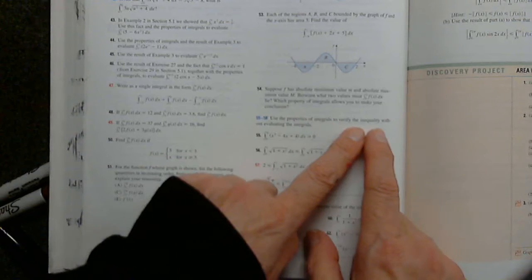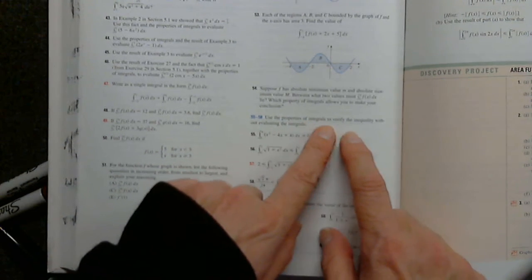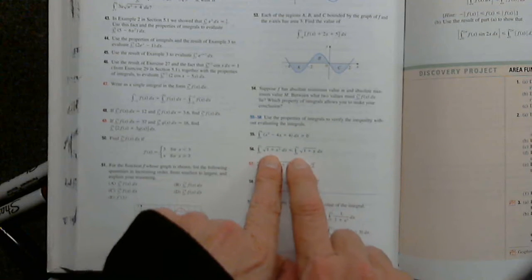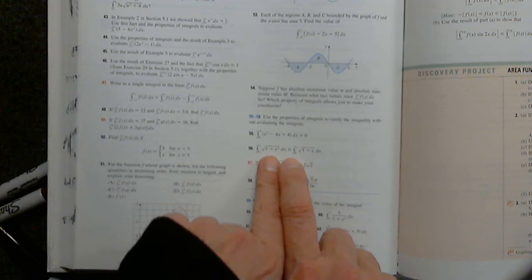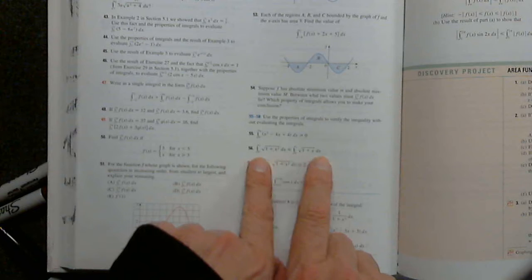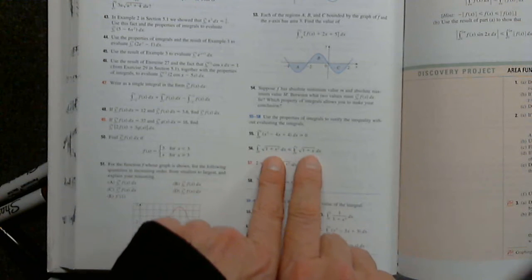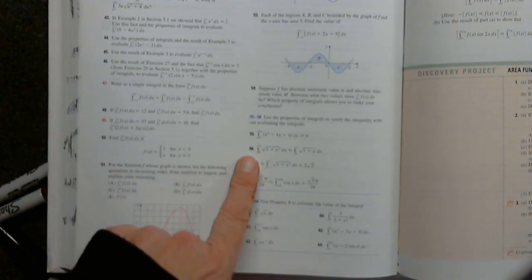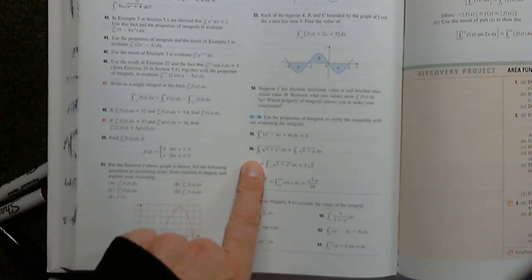Use the properties of definite integrals, of course, to verify the inequality without evaluating the integrals. We don't even know how to evaluate this. We don't have the tools right now to evaluate these two integrals. So they're giving us the relationship. This is page 384, 56.